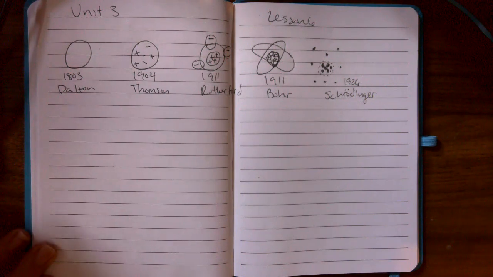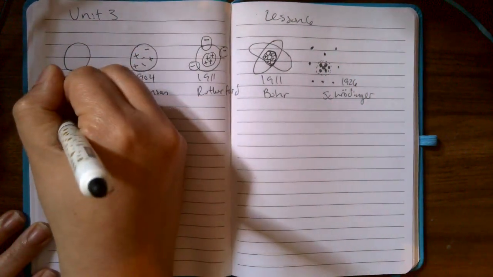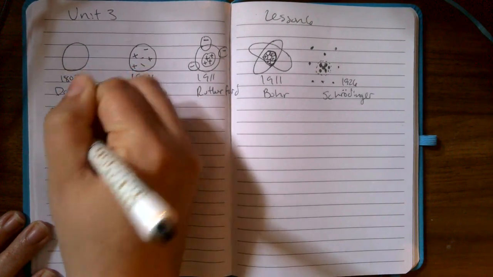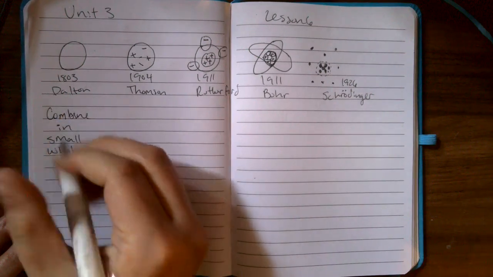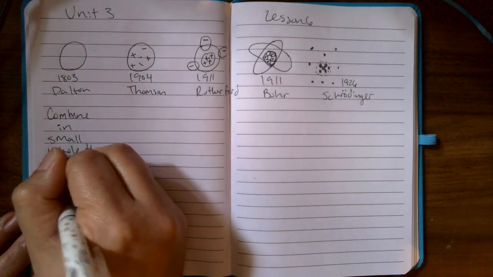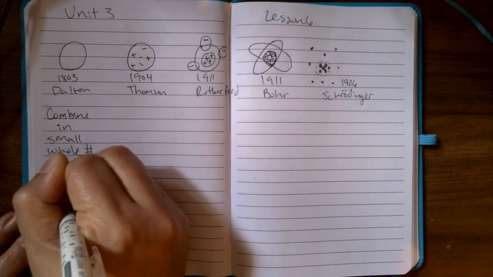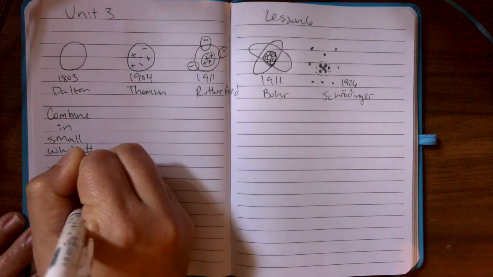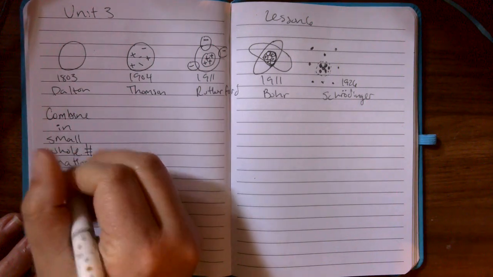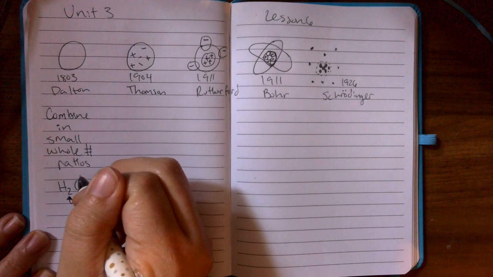Then, in about 1803, other ideas have been tossed around, but a really solid idea came from Dalton, in that atoms are indivisible particles, but that they also combine in small whole number ratios. These ratios, he didn't know it at the time, would be similar to whenever we have water and it's H2O, so like two hydrogen atoms bonding with one oxygen atom. And he used these ratios.